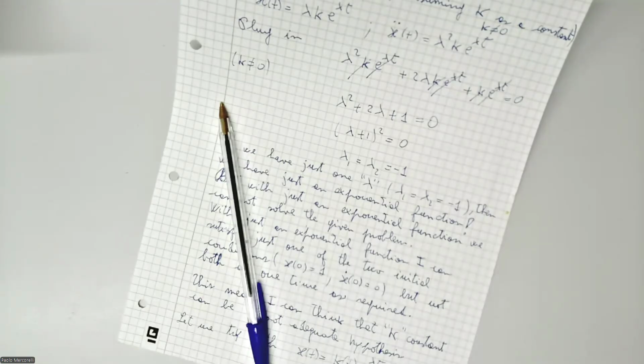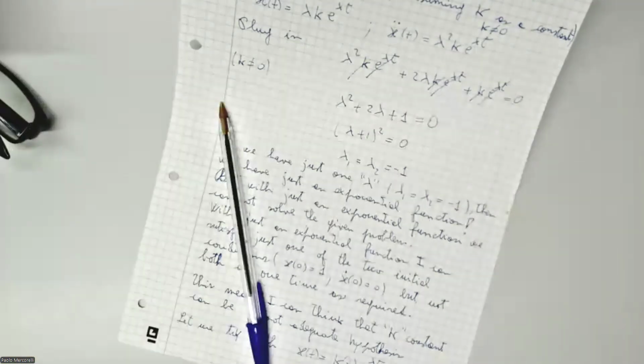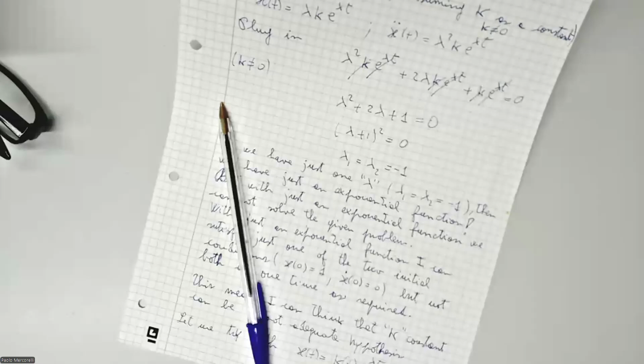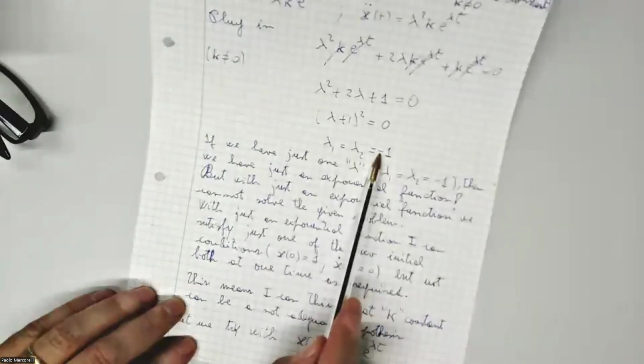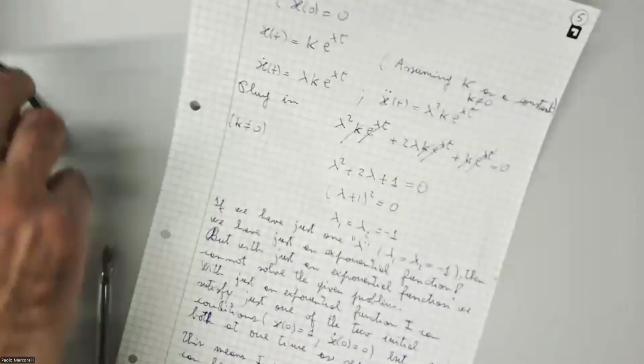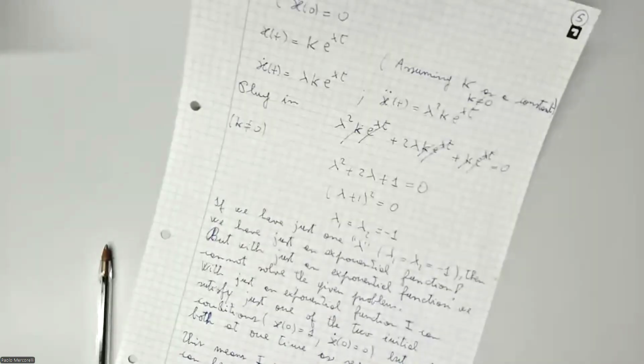But the system consists of, let me say, two dynamics, if you want. You remember at the beginning I told you a system of the second order, with two derivatives, means that we have two energies. It means that we have two independent states. In the sense, it seems that we have just one. Let me see now what happens in this case.